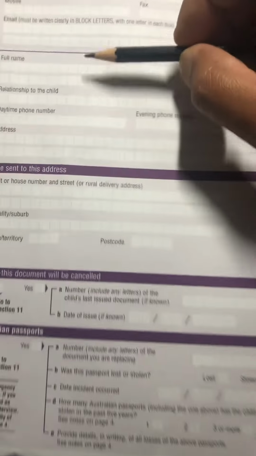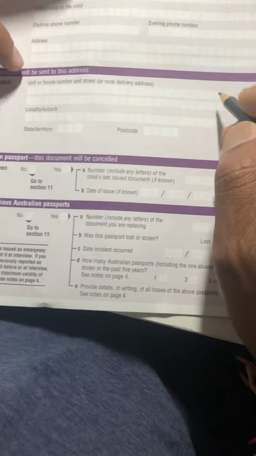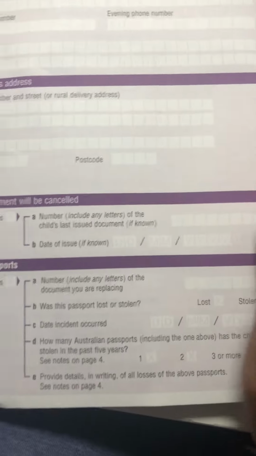So in emergency contact, you can give your number, or you can give your relative's number as well, and details as well. Then address, your address. You need a proof of your address. You can use your driving license or your bank statement or a bill for this one.